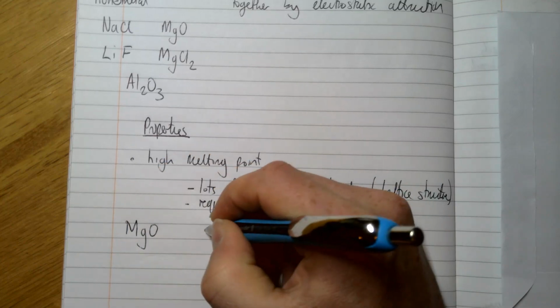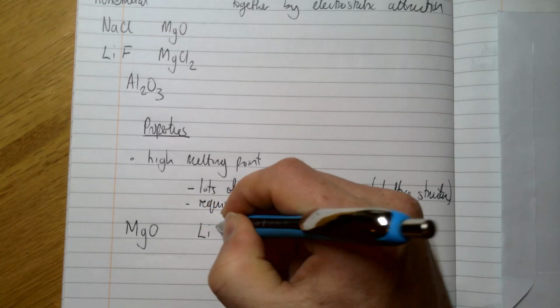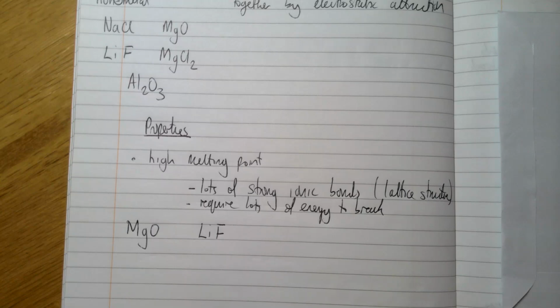But let's think for a moment about why something like magnesium oxide, we'll look at this in detail in a bit, might have a much higher melting point than something like lithium fluoride. So lithium fluoride is in the hundreds of degrees, and magnesium oxide is thousands of degrees.